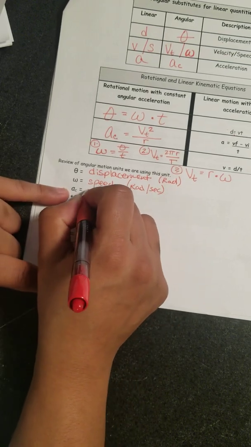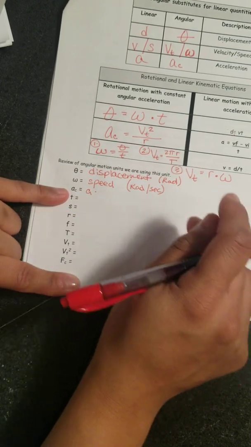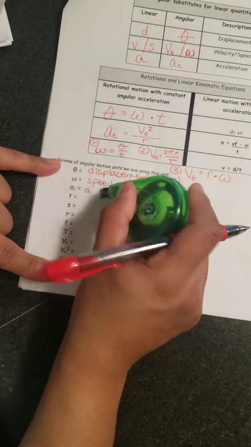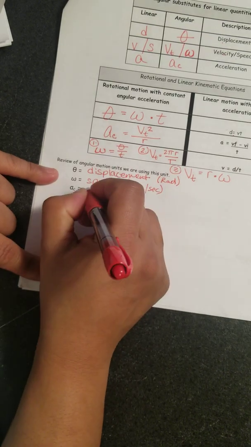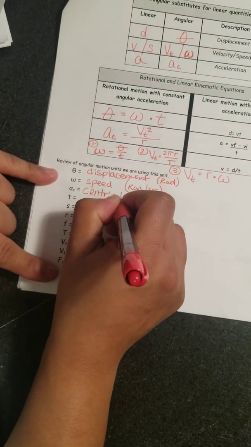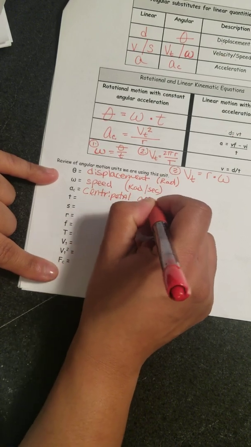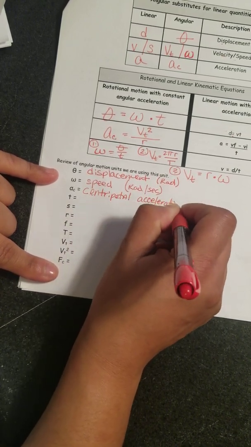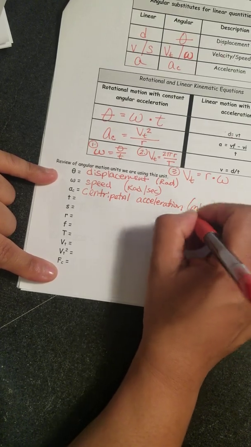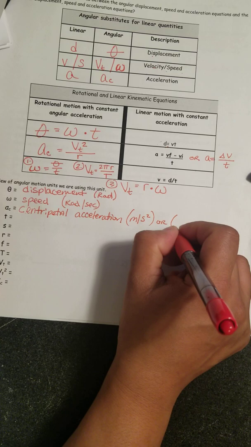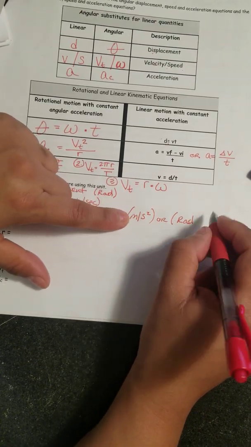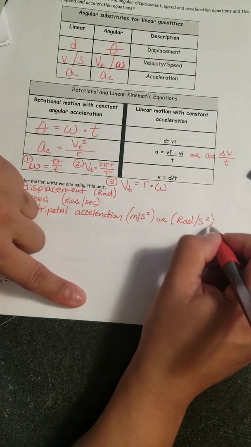Acceleration, or let me white that out. Let me go back. Centripetal acceleration is meters per second squared, or it may be rads, because rads is a distance and meters is a distance per second squared.